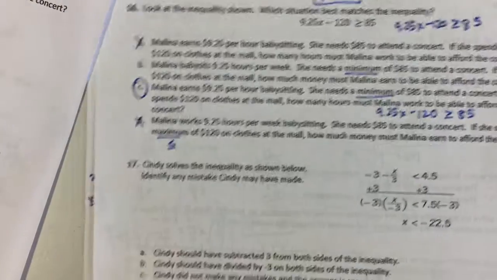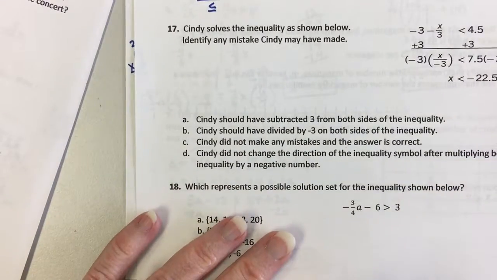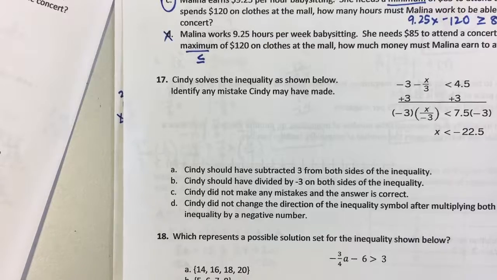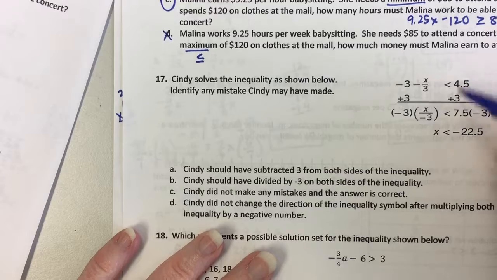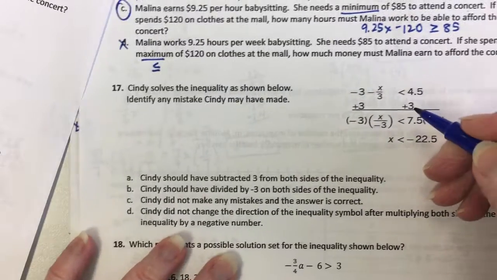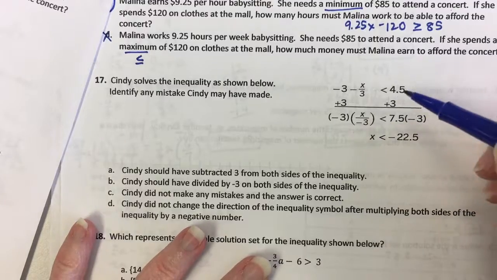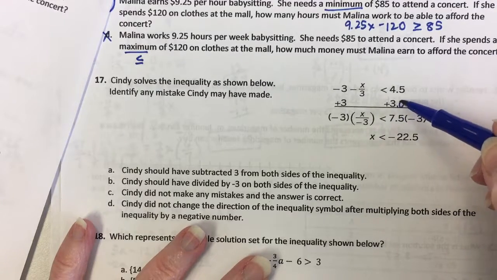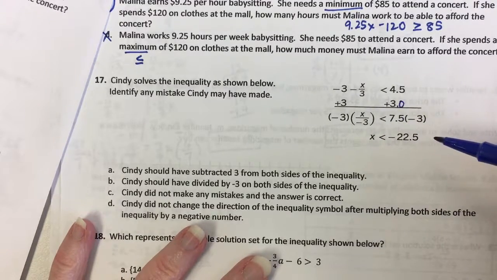Okay. All right, on 17. It says Cindy solves the inequality as shown below. Identify any mistakes Cindy may have made. Let's see. Okay, so I want to start by moving the 3. They started by moving the 3. That's fine. They did the opposite. All right, so when I add that, I have to add a 0. That gives me 7.5, which is correct.